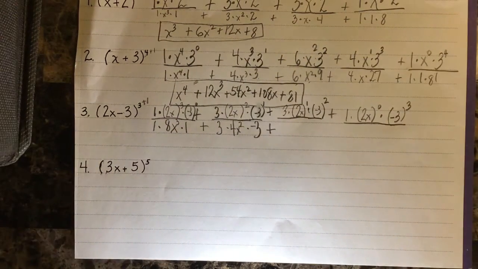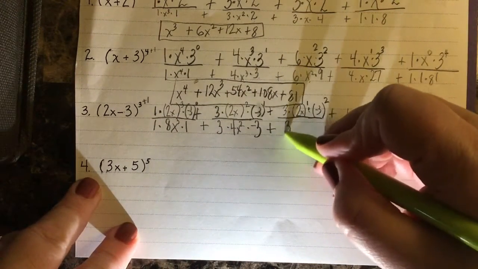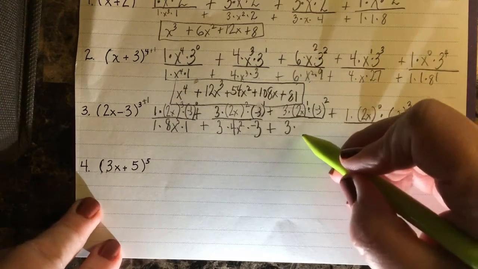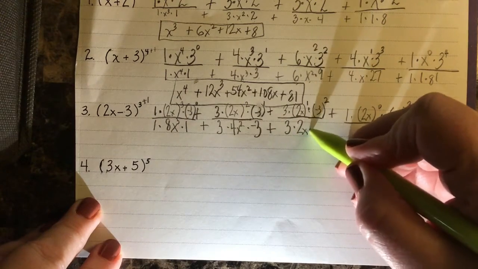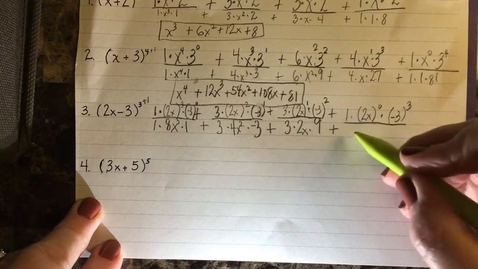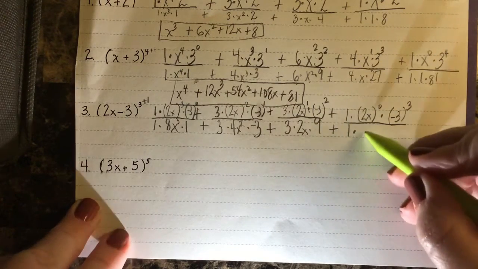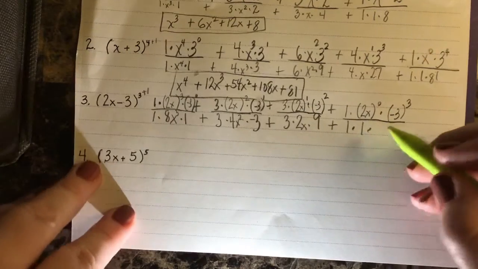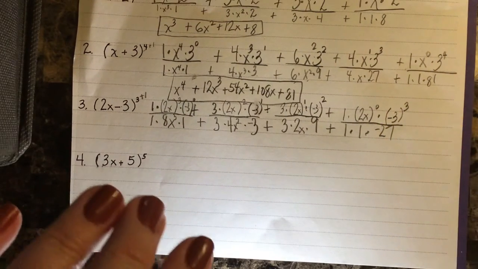Then I have 3 times 2x times 9. And I have 1 times negative 27.